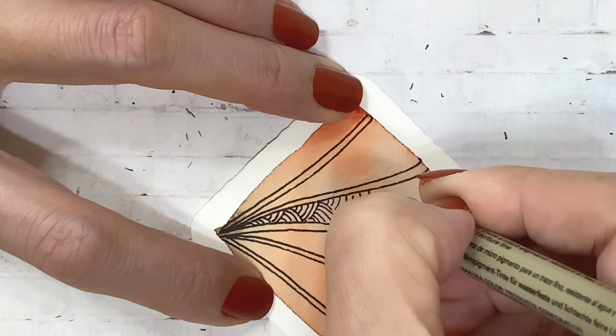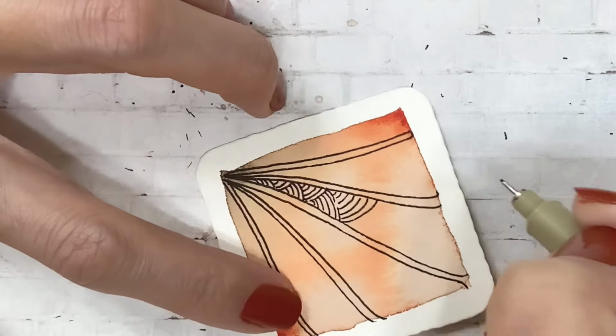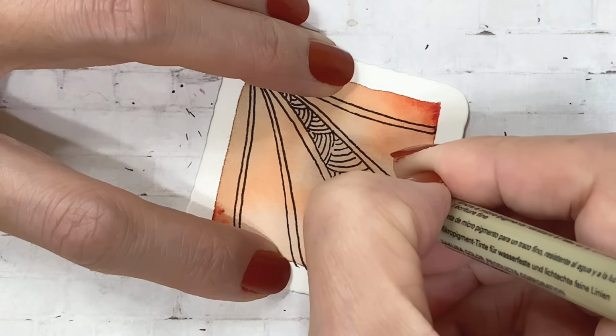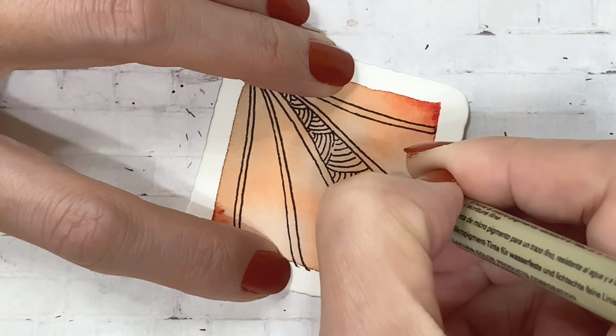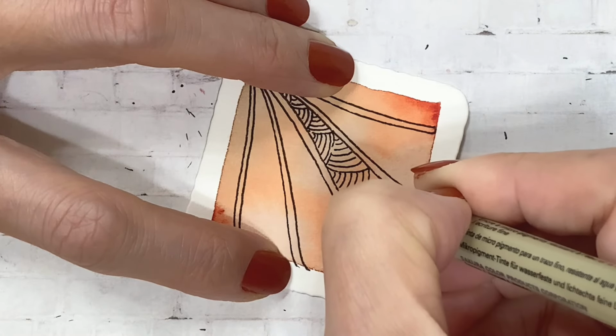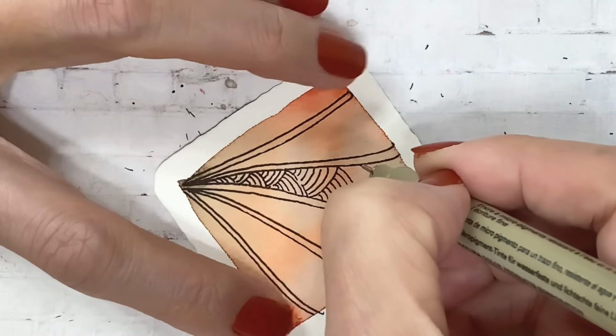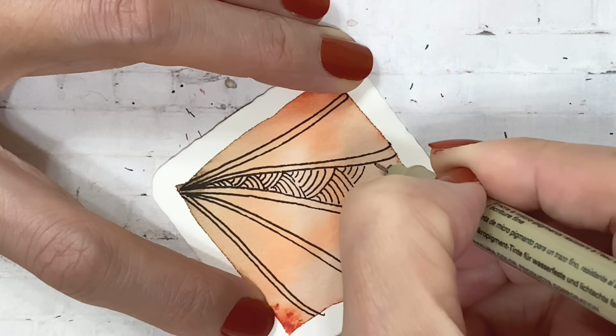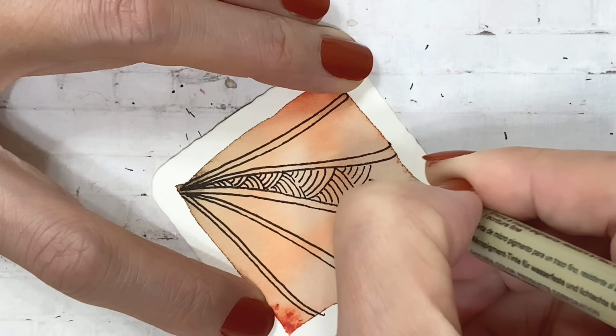And just simply aligning and building one shape on top of the other, and I'm turning the tile so that I'm consistently drawing this reverse C shape.